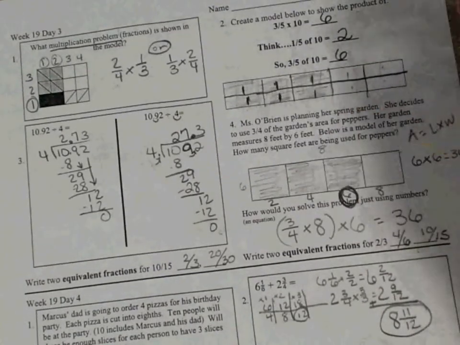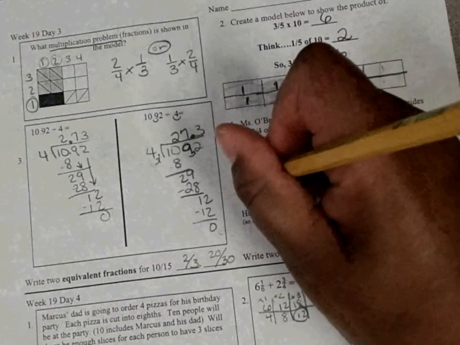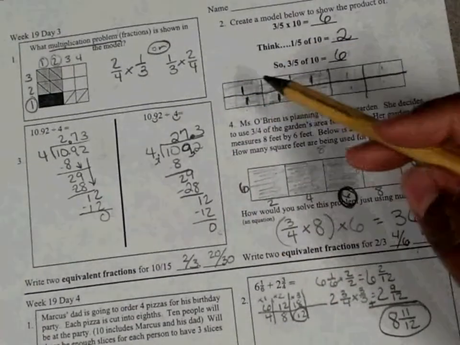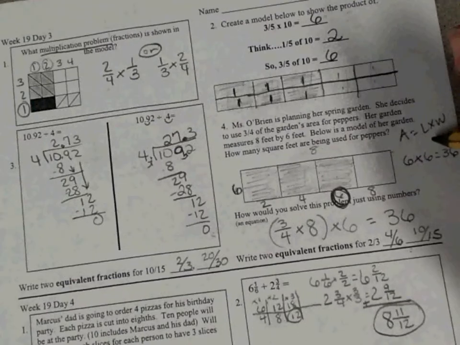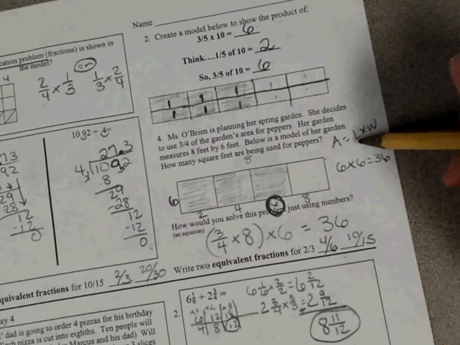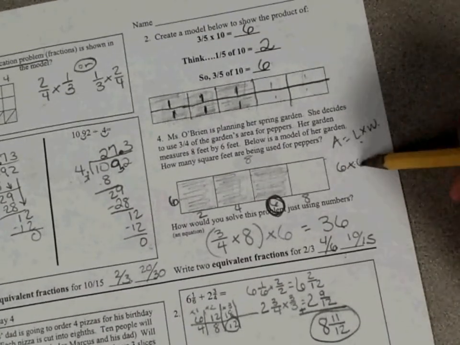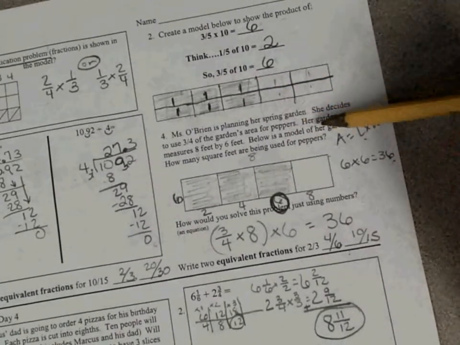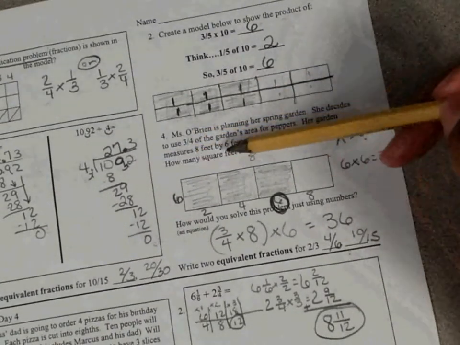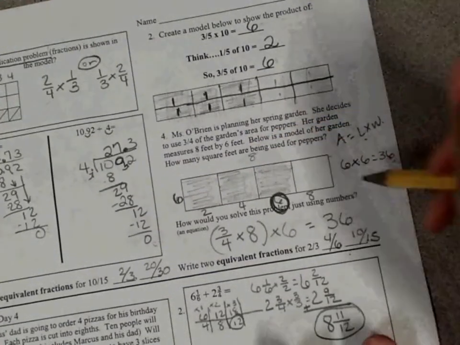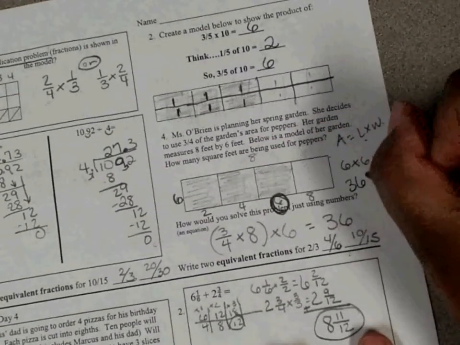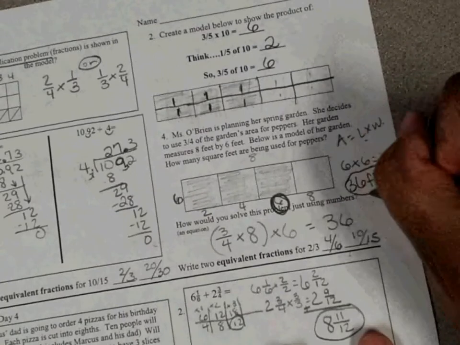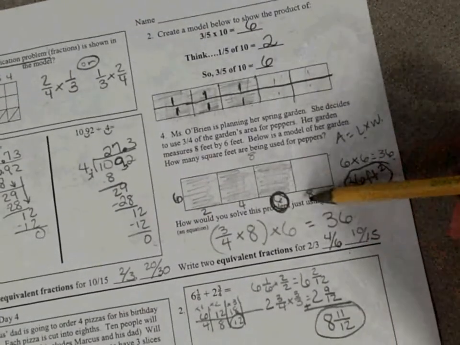So I'm going to have 6 as this length here, and then this length doesn't change. It was already a 6. Okay, so now let's plug in the formula. Area equals length times width. Well, 6 times 6 equals 36. So below is a model. How many square feet are going to be used for peppers? It would be 36 square feet.